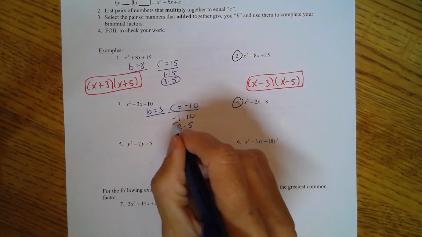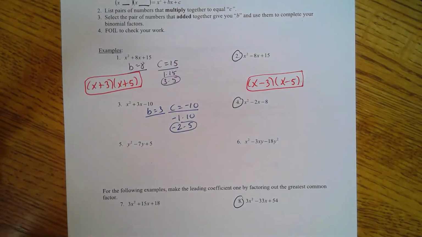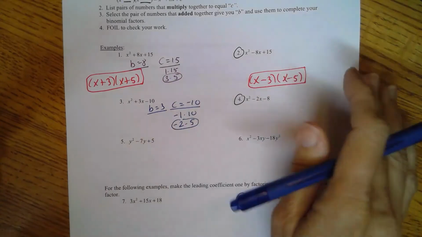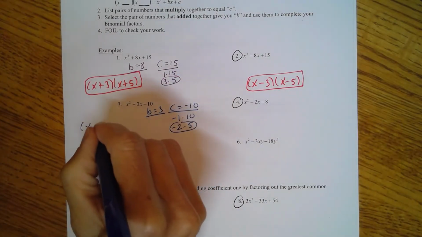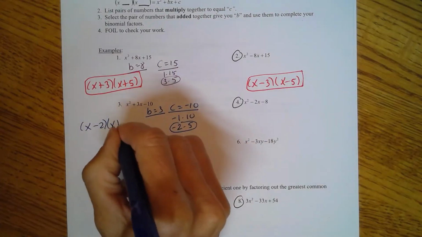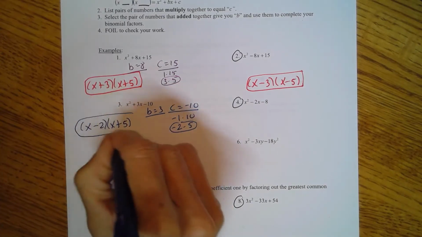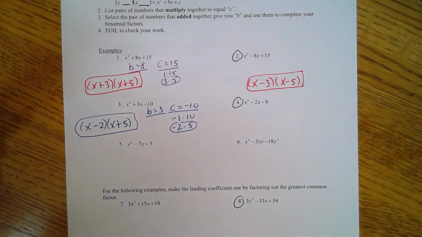Now this factor does work because negative 2 plus 5 would also give you the b term of 3. So this will factor into x minus 2 and x plus 5. Only one factor will work. You won't have multiple answers.